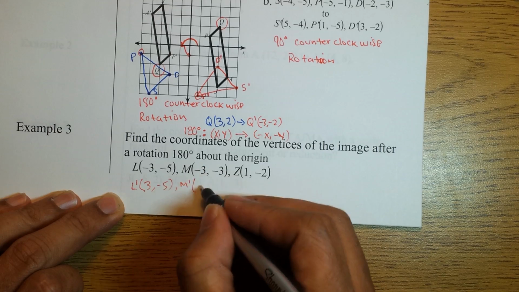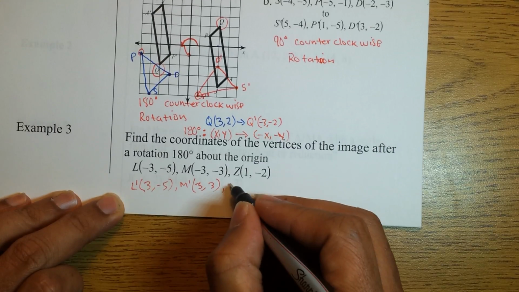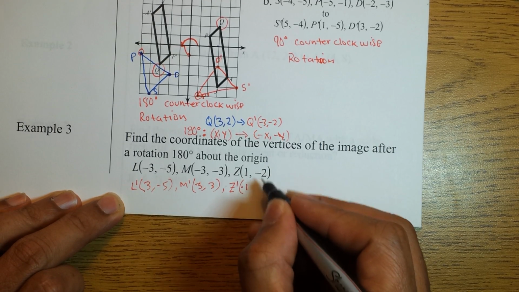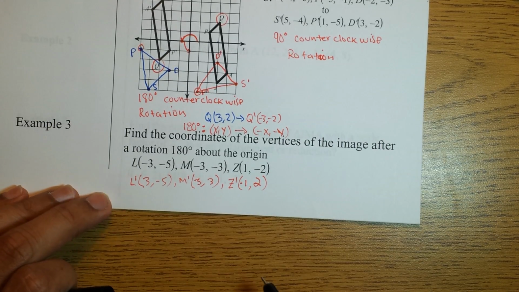And this one here, M prime, is negative. Both of them are negative, so both of them become positive. And the last point, Z prime, this is positive, now it becomes negative. And this one is negative, now it becomes positive too. So that's all for now.